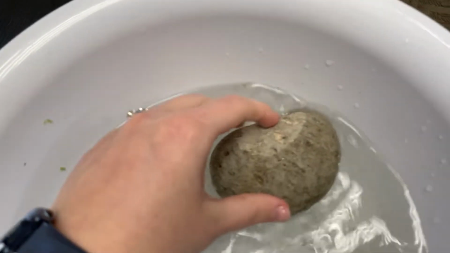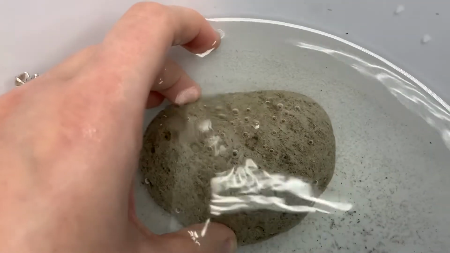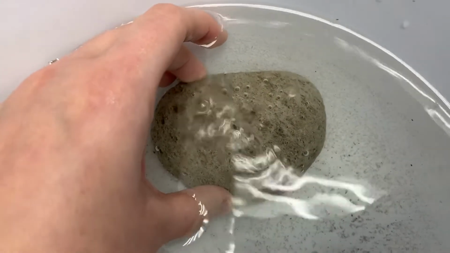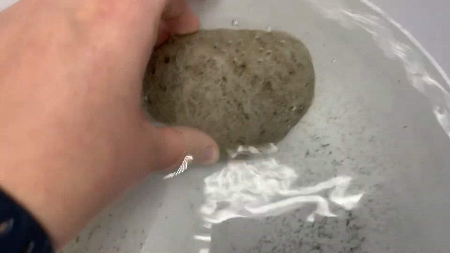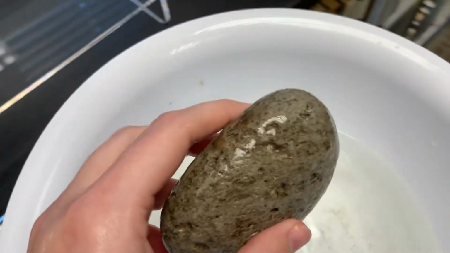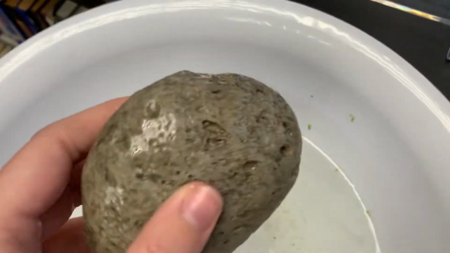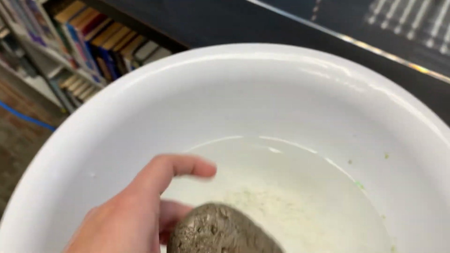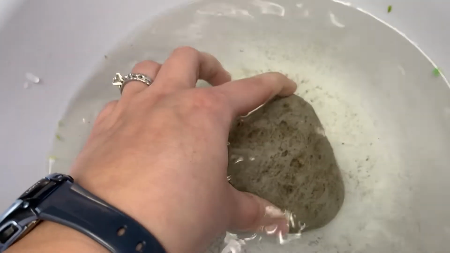Now, when I hold the rock down underneath the water, you can see lots of bubbles start to form and come out of the igneous rock. Well, think about what bubbles are. Bubbles are just air, okay? So as that air leaves the holes of the rock, water is going to fill in those holes, okay? So that is a pumice stone.